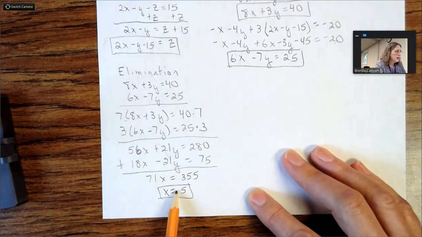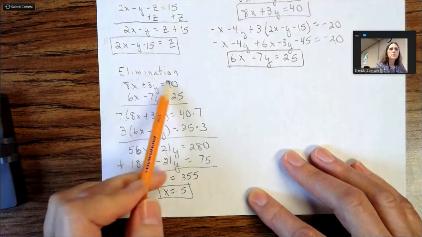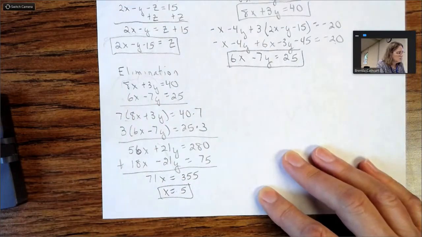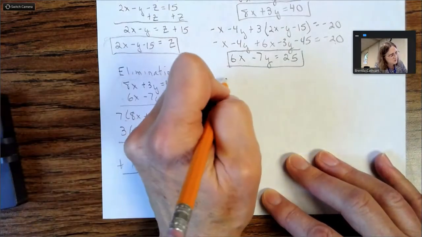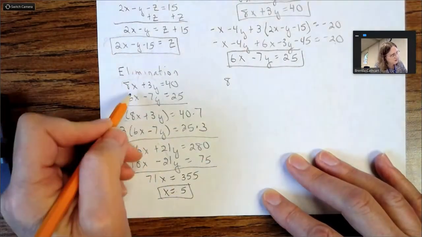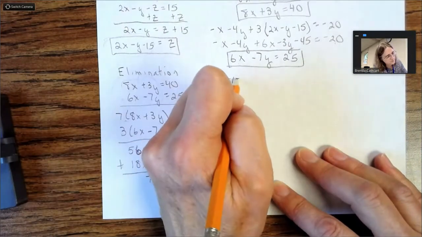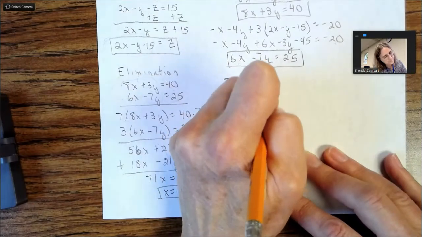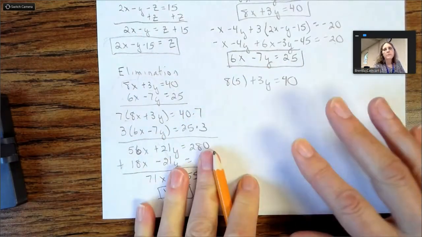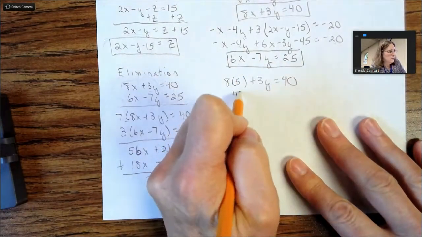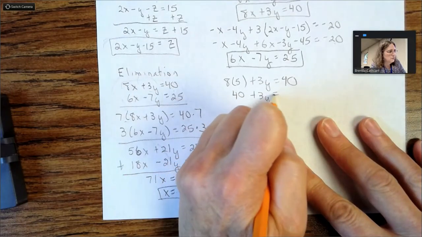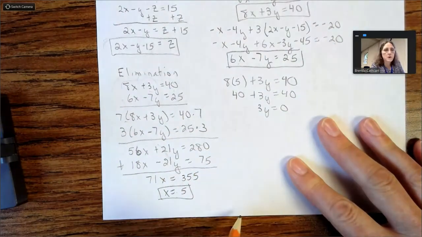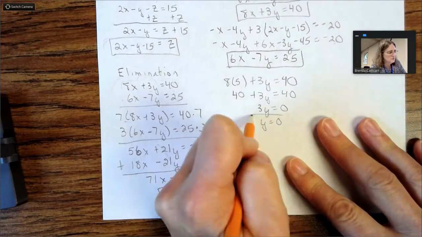Now that I know x, I can take my value for x, put it back into one of my equations that has just x and y, and solve for my other variable. So I'm going to use 8x, so 8 times 5 plus 3y equals 40. So I end up with 40 plus 3y equals 40. Subtracting 40 from both sides gives us 3y equals 0, or y is 0.